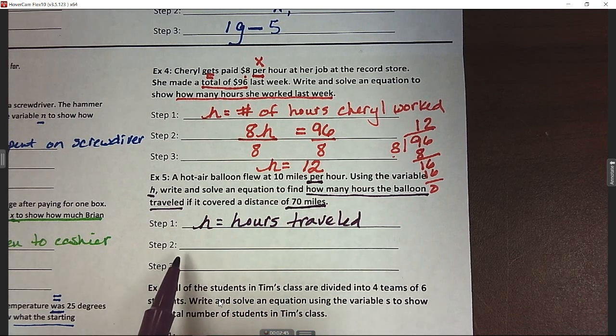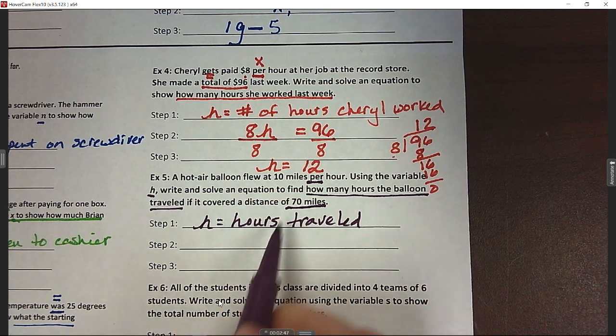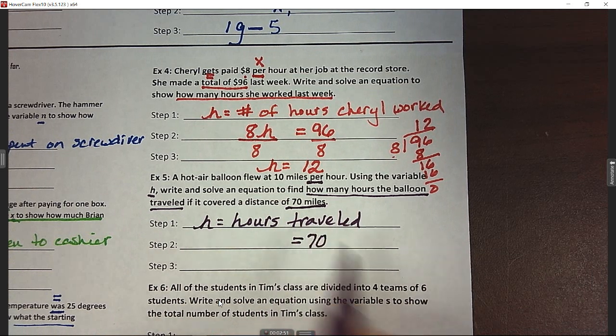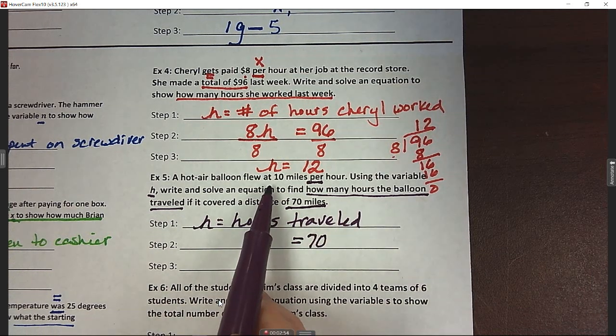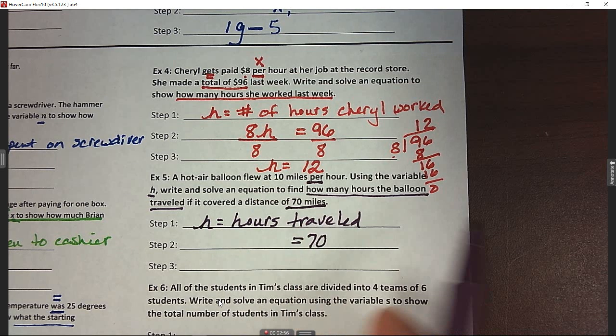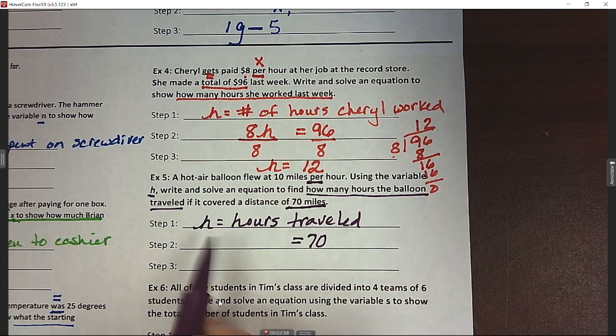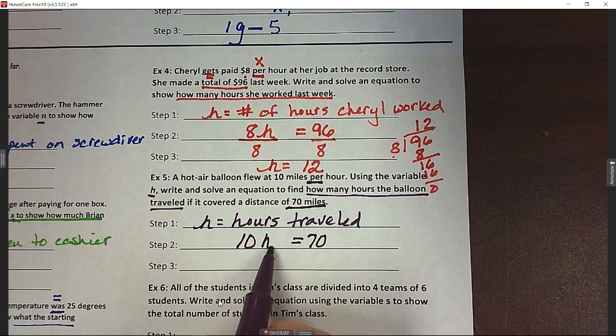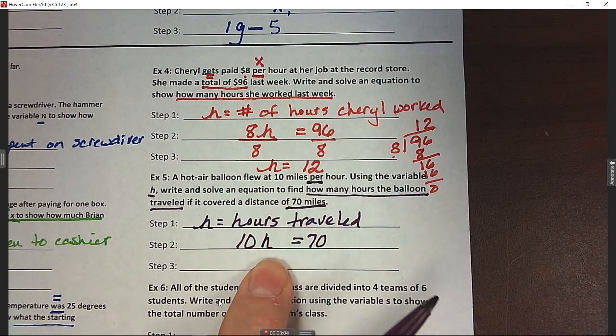And then we're going to set up our equation. Well, we know that we covered 70 miles, so we equal 70 miles. We know that we did 10 miles per hour, and this is what we don't know, the hours, so we're going to take our 10 and multiply it by our h, because we went 10 miles for every hour.